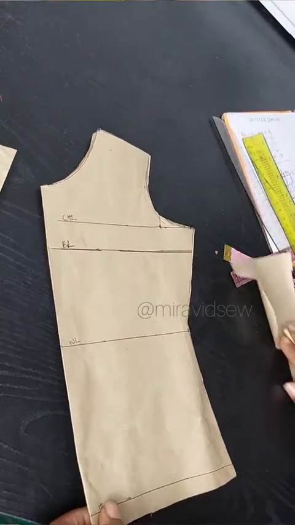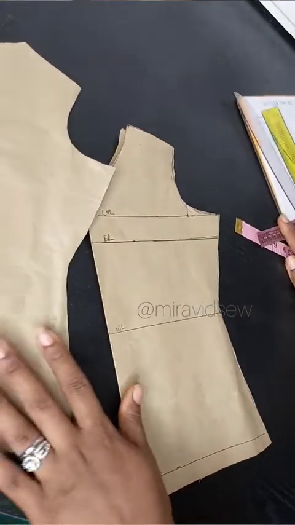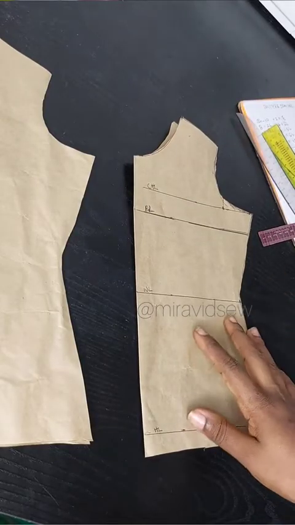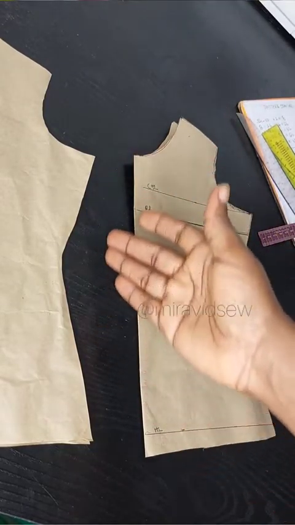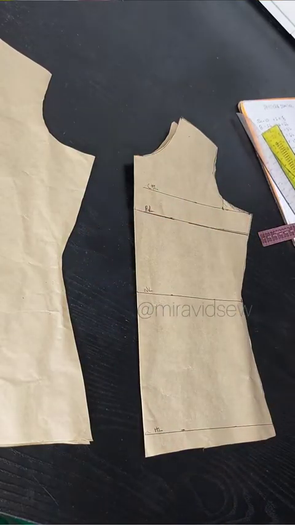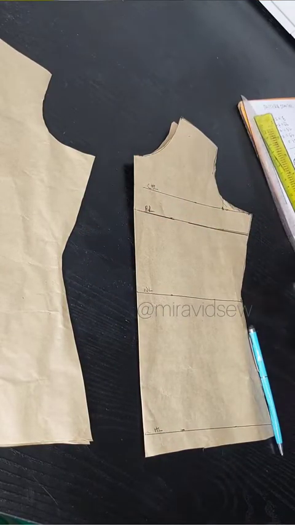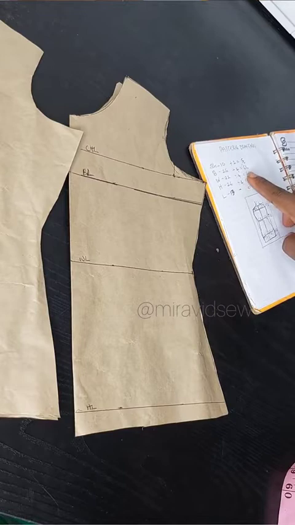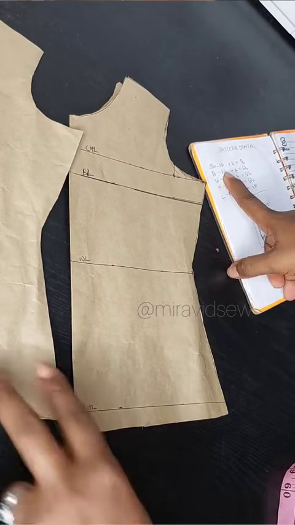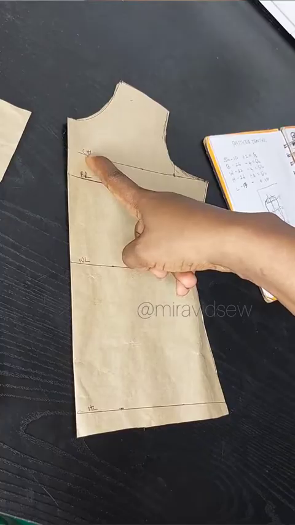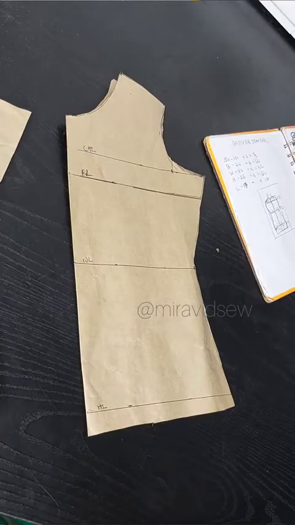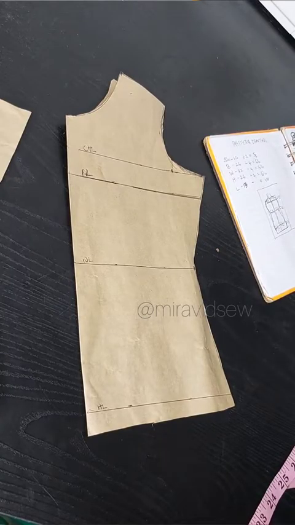So our pattern is ready. To sew this, you're going to transfer it onto fabric, and when you transfer it you would be adding allowance, which is what we call your sewing allowance. Let's confirm all these measurements. We have 26 as our bust. Remember, this is our chest line, this is our bust line, this is our waistline, this is our hip line. We want to confirm if we got this right, since we divided before we cut this out, so we want to confirm our measurements.